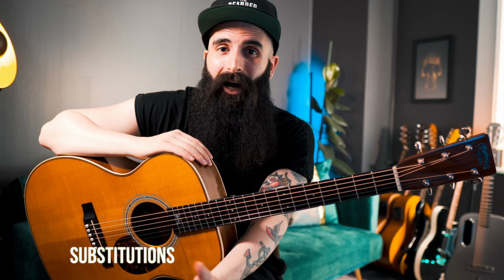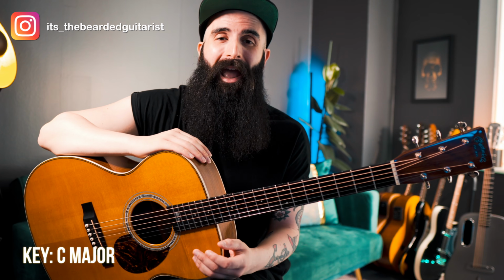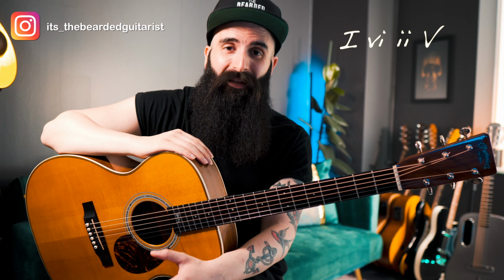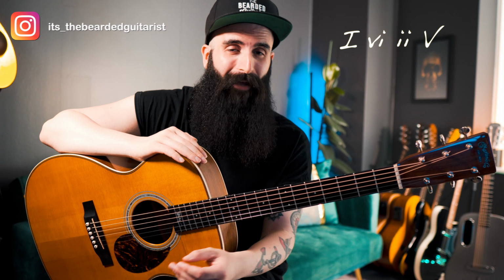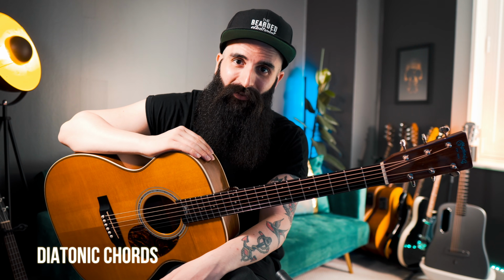And we're gonna do that on a simple chord progression. We're trying to keep things as simple as possible. We're gonna stay in the key of C major, okay? And we're gonna play a really popular chord progression, which is the 1, 6, 2, 5 in the key of C major. This is also called a turnaround. And we're gonna do that using the 7th chords that you find in the key of C major.